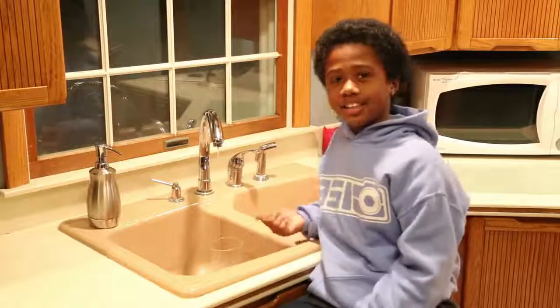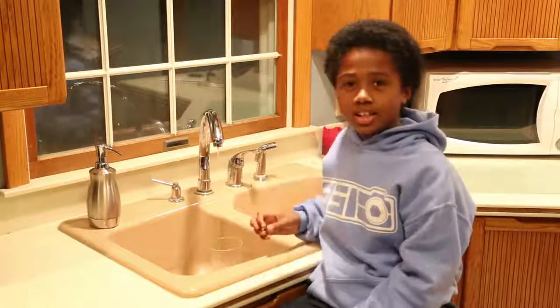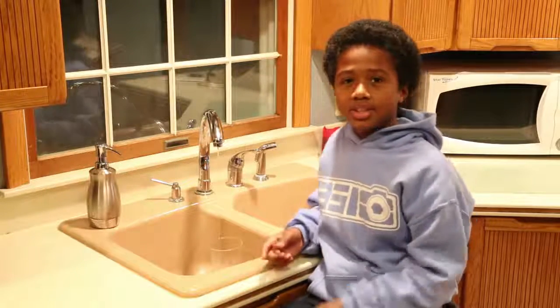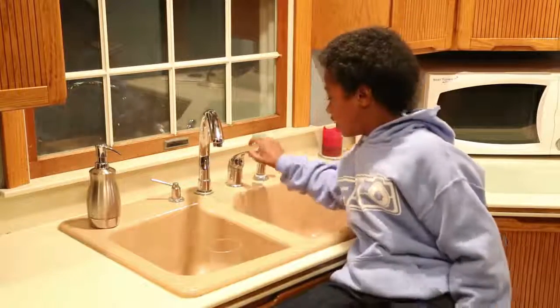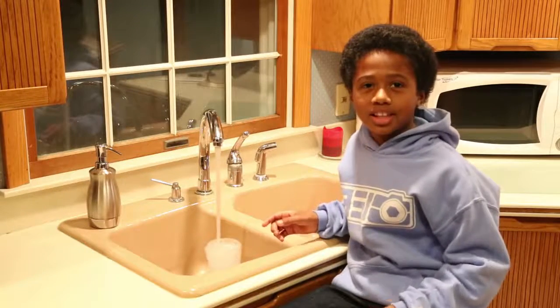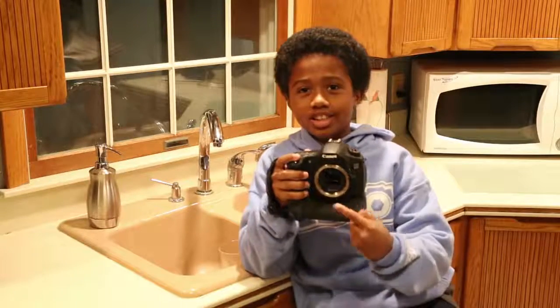Back to the glass. If the faucet is opened just a little, it will take a very long time to fill up the glass. That would be a small aperture and a long shutter speed. If the faucet's open all the way, the glass will fill quickly. That would be a large aperture and a quick shutter speed.